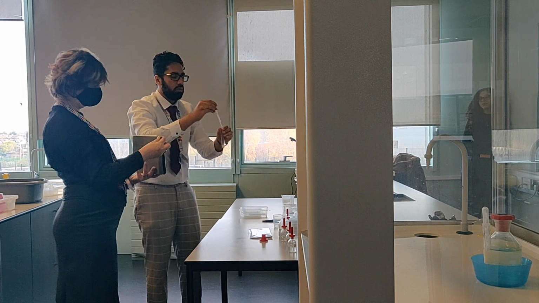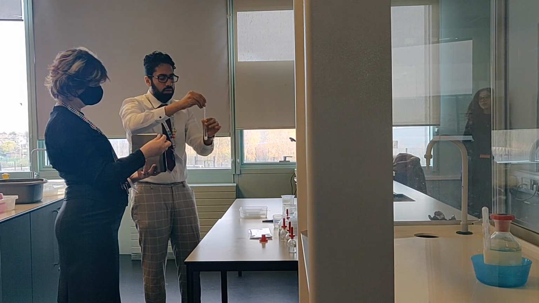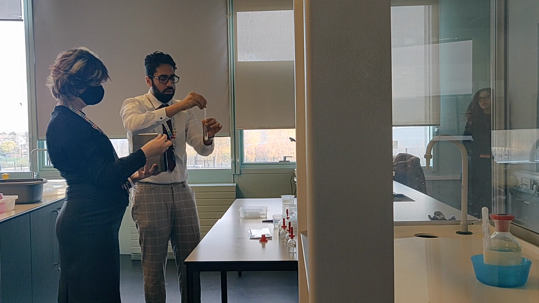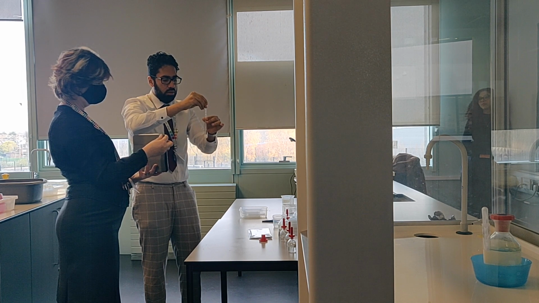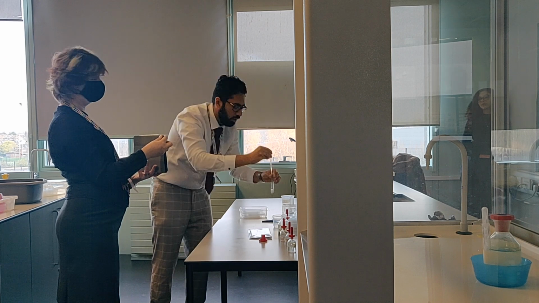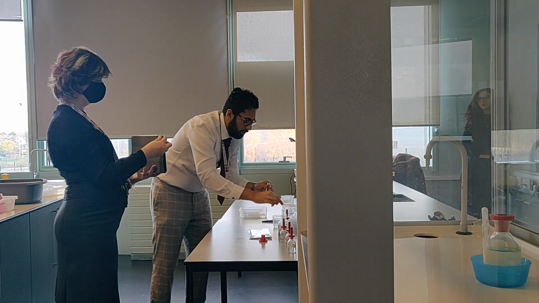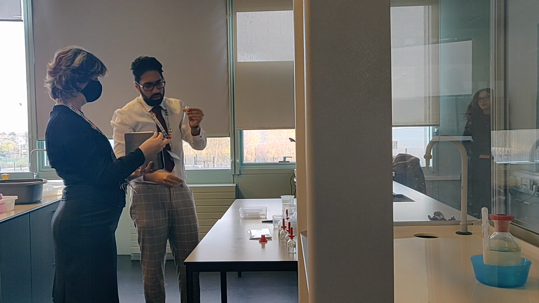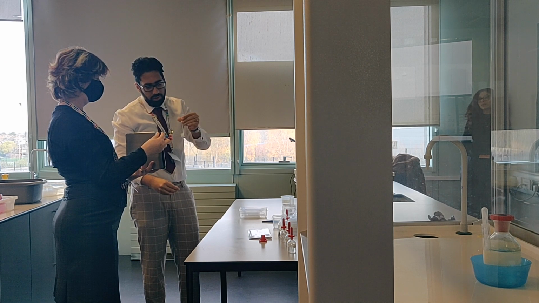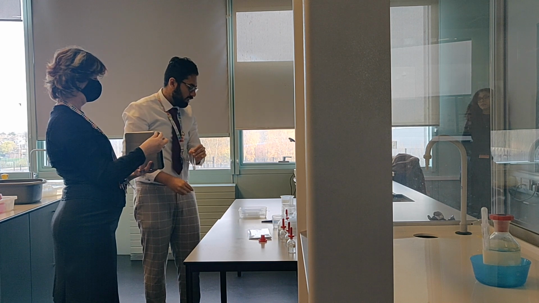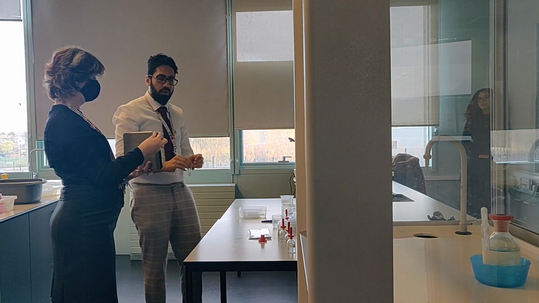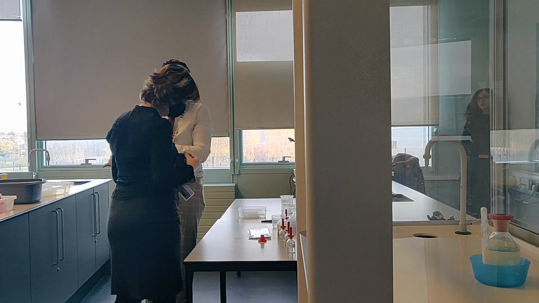Excess, so not too much again. Okay, so you should be able to see that it's formed a white precipitate, and also a cloudy solution. Right, then it says dispose of the test tube contents, so I'll go to the sink.